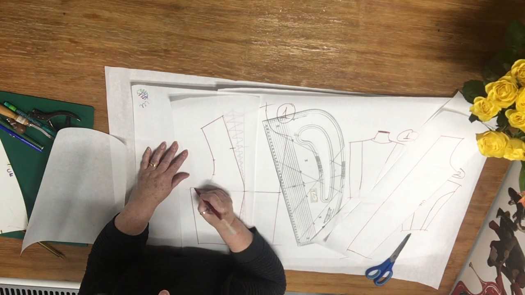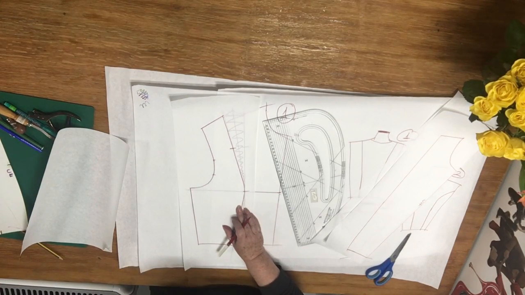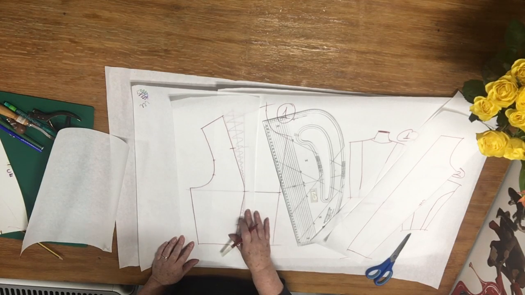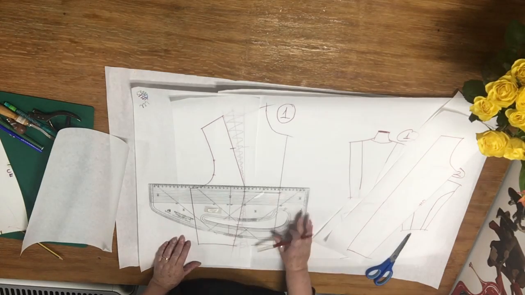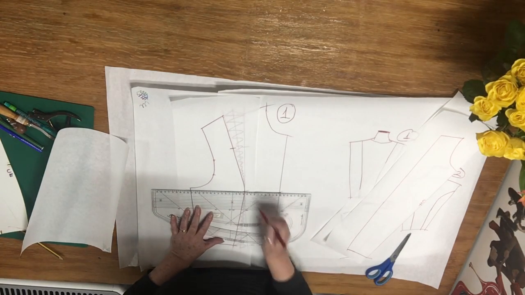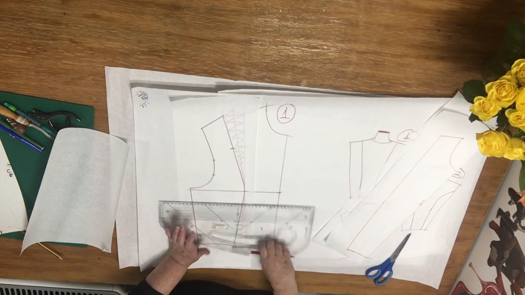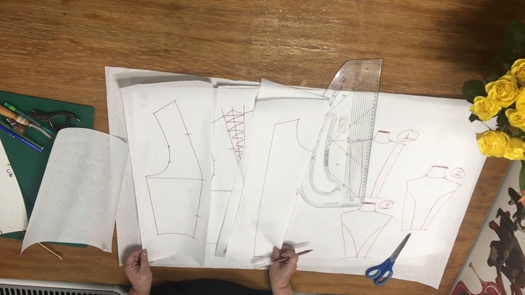I think in our next session, maybe next week, we start talking about facings and sleeves. So you will need these armhole notches. On this piece I need to put my bust line in, and drawing the grain line. Okay, so those are our two pieces.